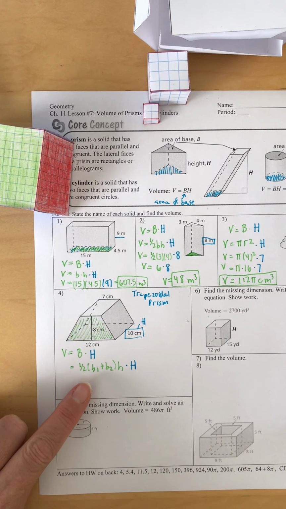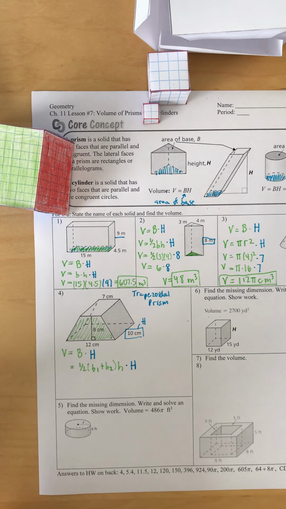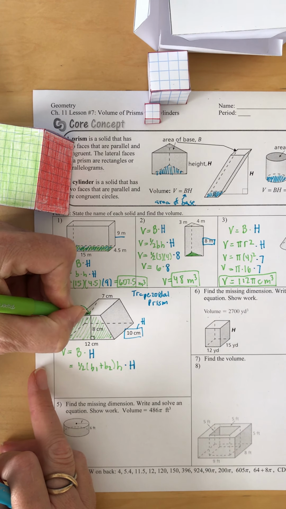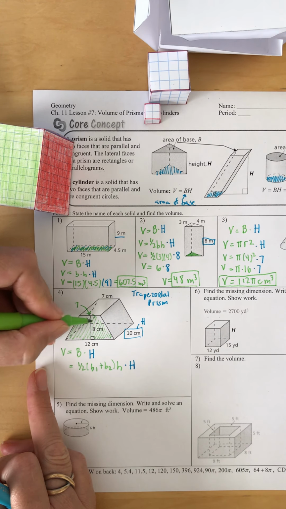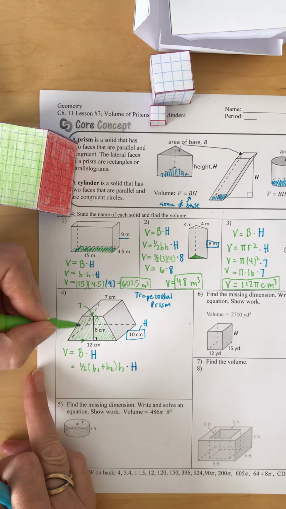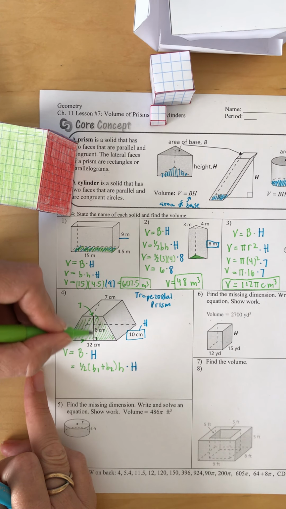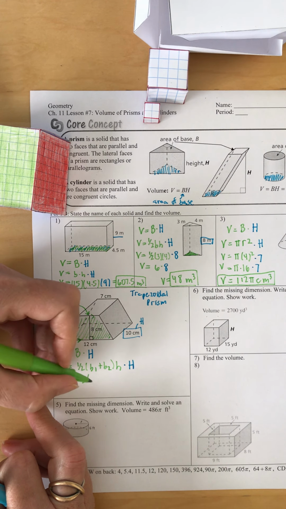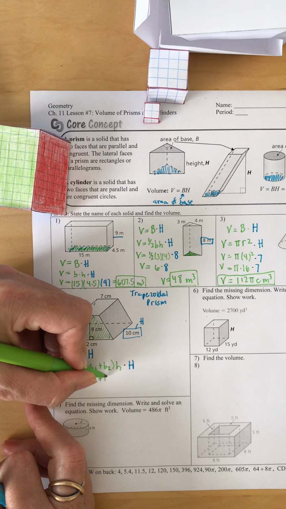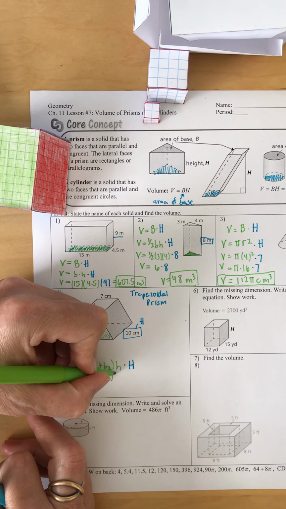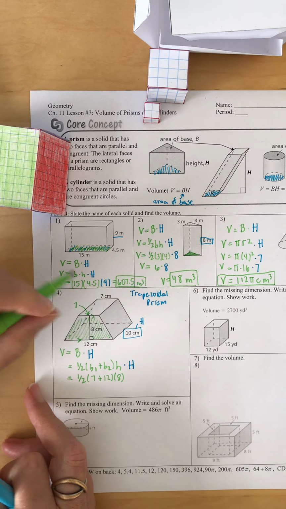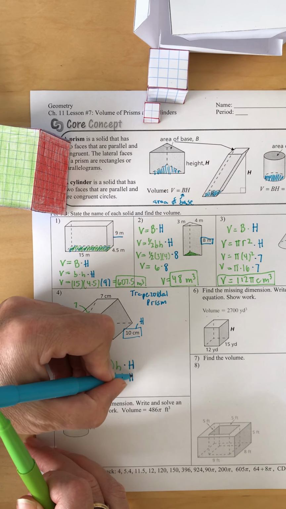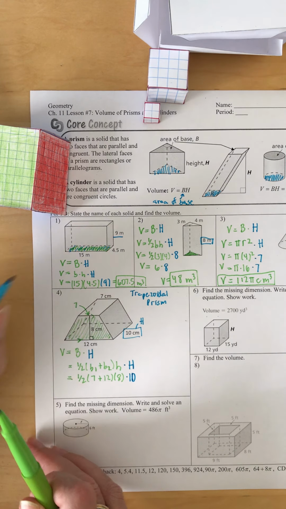So now I need to pick these values out here. So this 7 can transfer across. Those are the bases of the trapezoid, 7 and 12, and the height of the trapezoid is 8. So this will be 1/2 (7 plus 12) times 8 for the area of the base, and then multiply that by the height of the prism, which is 10.